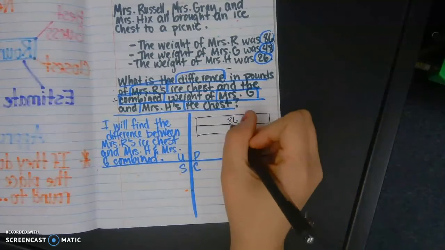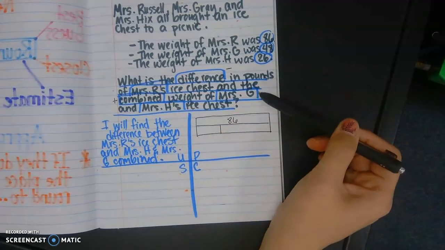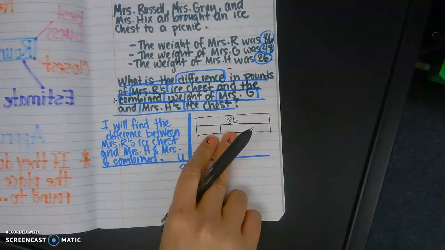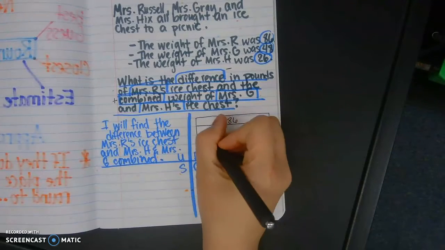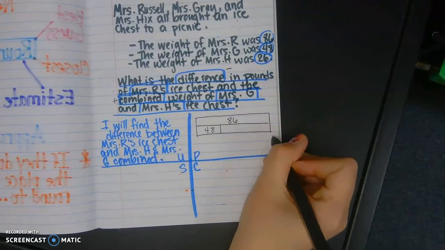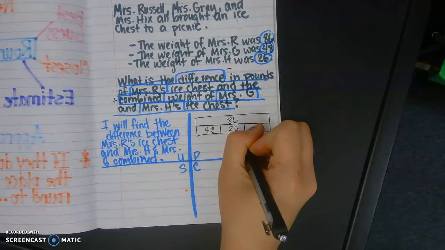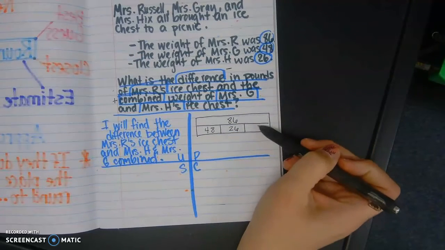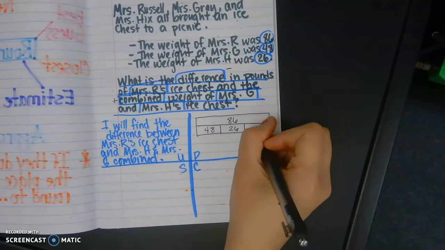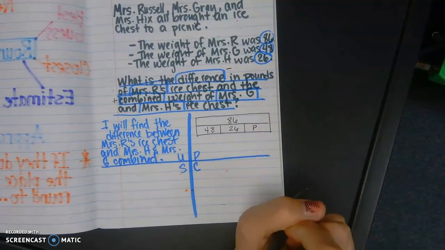And then we had the combined weight of Mrs. G and Mrs. H. So combined means I got to put them together on the same line. So one of those was 48. Oh, and I should have made that closer to half, but that's okay. And then the other one was 26. And if I want to know the difference, I know there has to be some amount of pounds left over. So I'm going to label that with a P for pounds. That will be my variable.